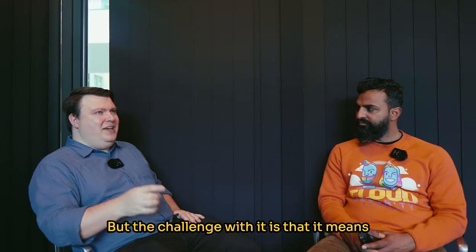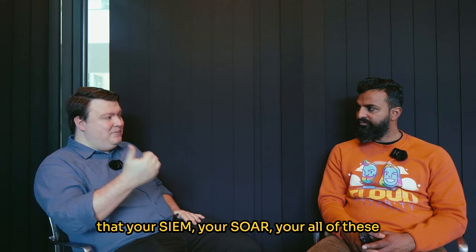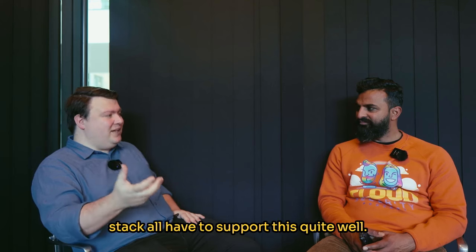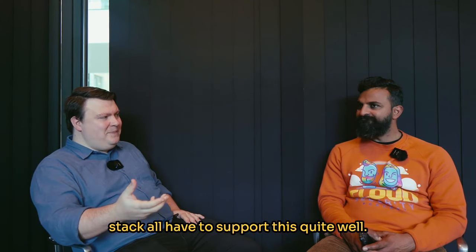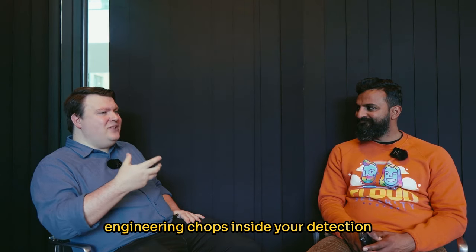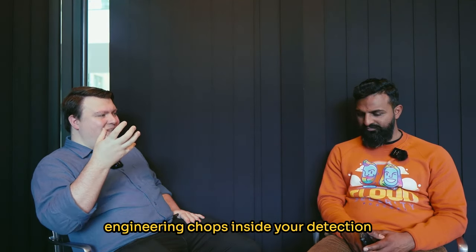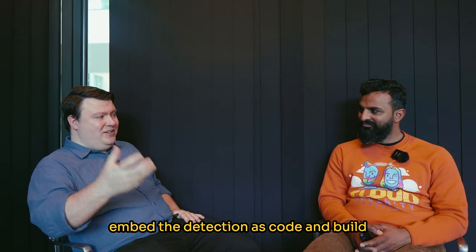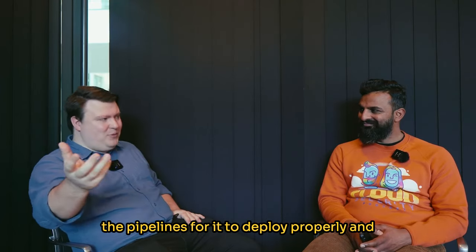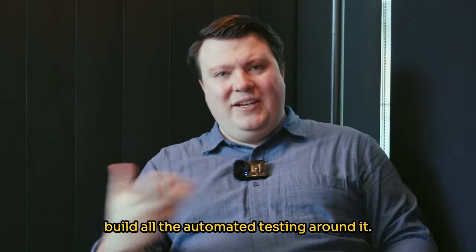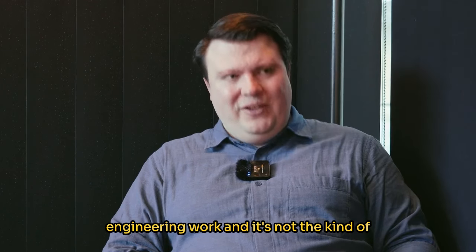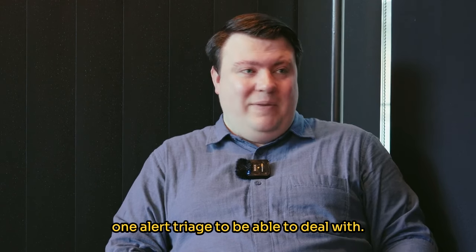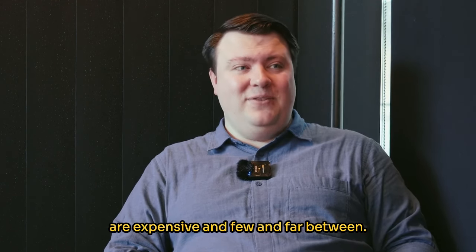But the challenge with it is that your SIEM, your SOAR, all of these different pieces of your detection tool stack all have to support this quite well. And you've then got to have the engineering chops inside your detection function, if indeed you have one yourself, to be able to do all this engineering, to embed the detection as code and build the pipelines for it to deploy properly and build all the automated testing around it. It's a lot of engineering work, and it's not the kind of thing that you can expect a level 1 alert triager to be able to deal with. You've got quite specialist people who are expensive and few and far between.